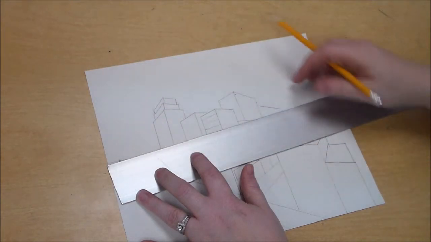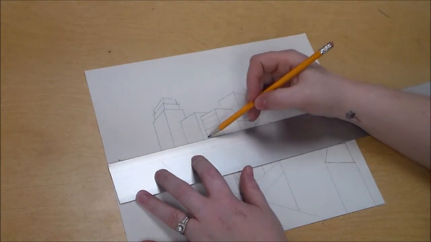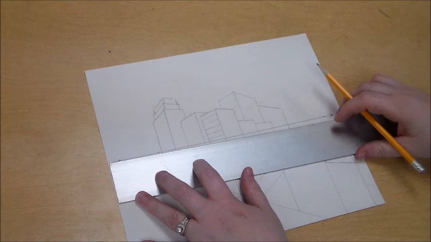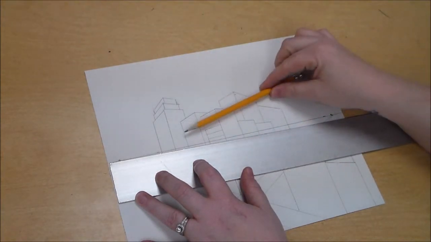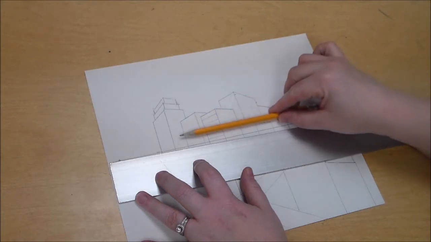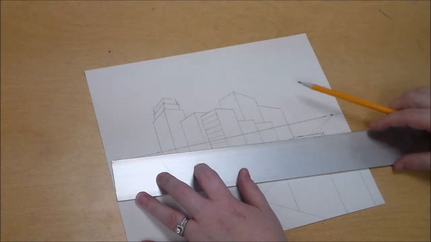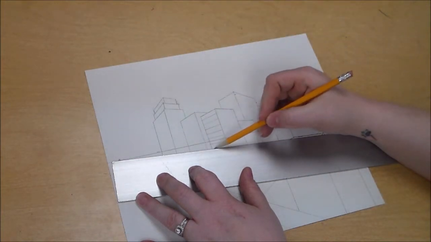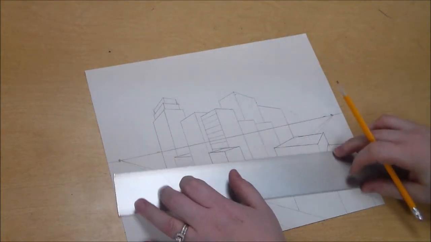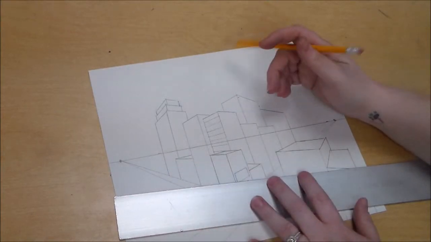I am always lining this up with a vanishing point, and if you can see, the lines are starting to change direction. When I first started the windows, they were going this way. Now they're going straight, and in a few minutes they're going to start to go this way. So again, you do have to use the rules of perspective in order to do that.